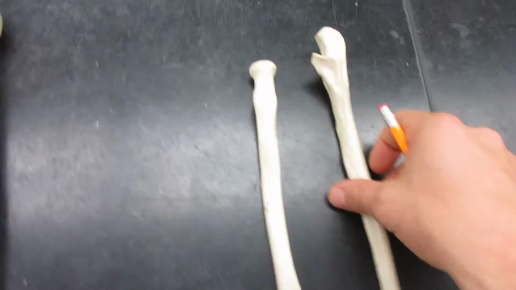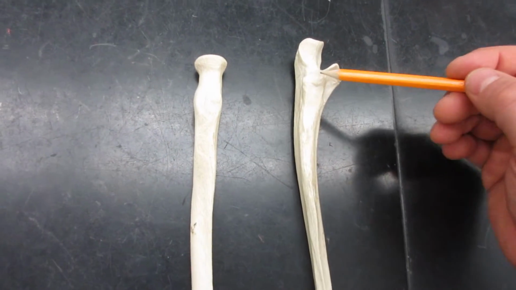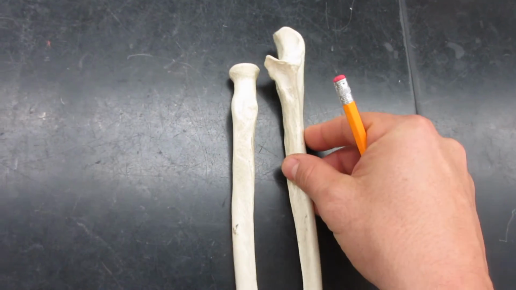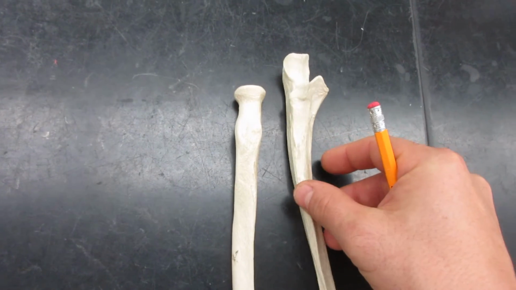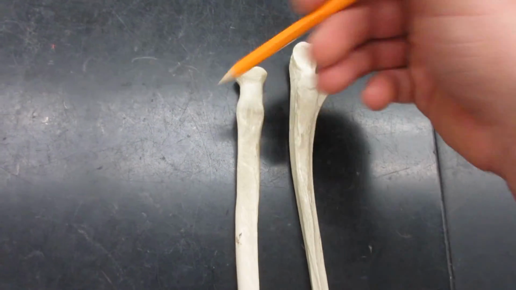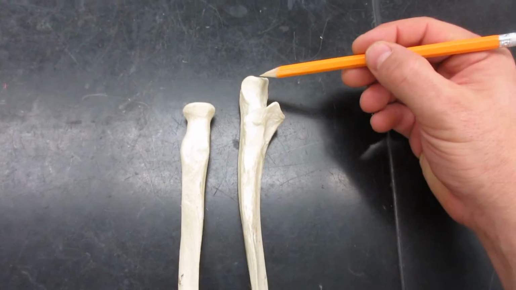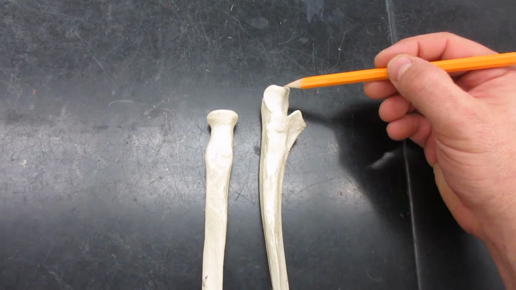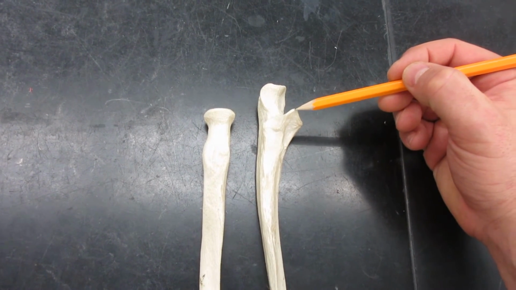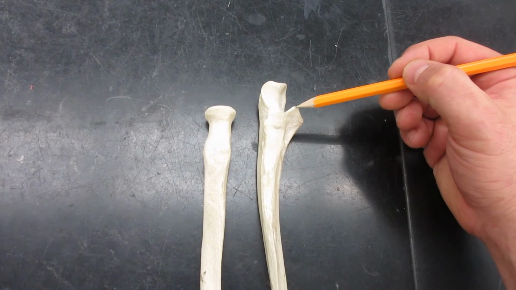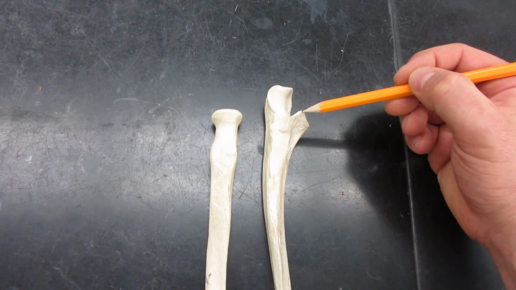Okay, so looking at the ulna, let's start with the radial notch. So right here there's the radial notch that allows the head of the radius to fit in, so it's named for the other bone. Over here is the olecranon process. Just opposite of that is the coronoid process. There's also a coronoid process on the mandible. Don't get that one mixed up.